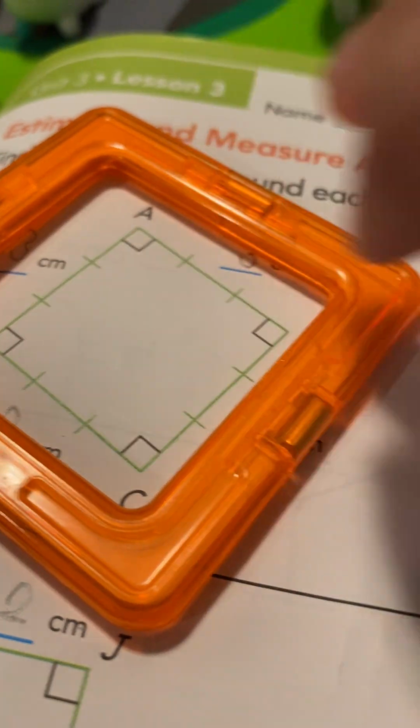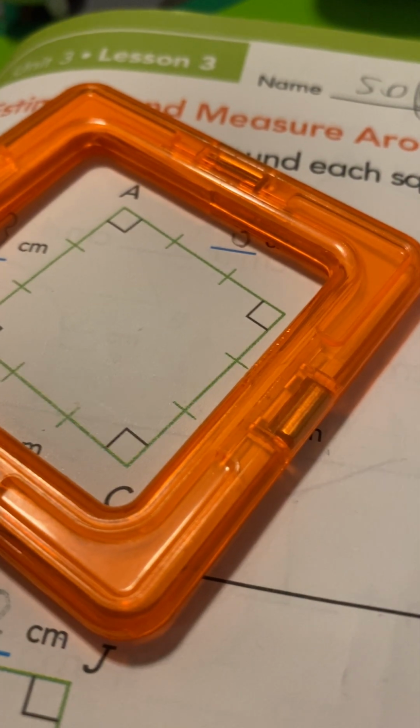Now, anyways. Wait, we're focusing on 2-dimensional shapes? We're focusing on 2-dimensional shapes. Flat shapes.